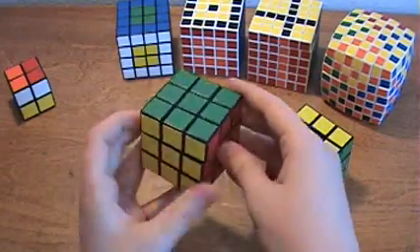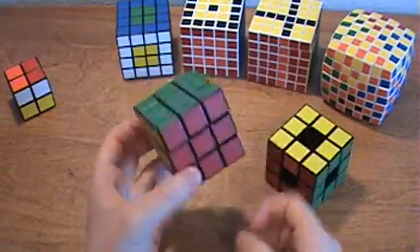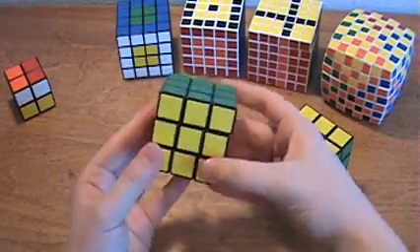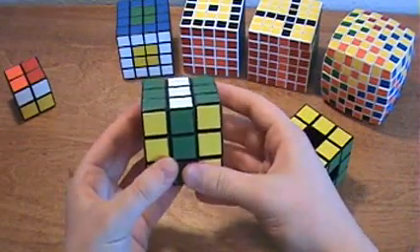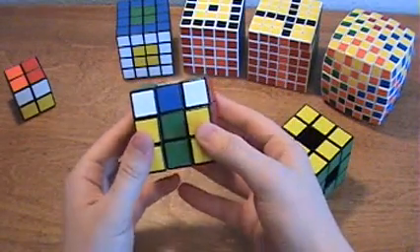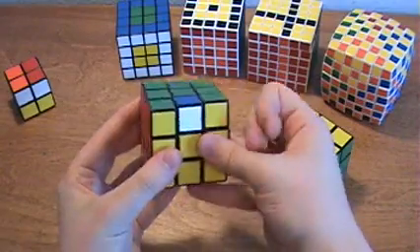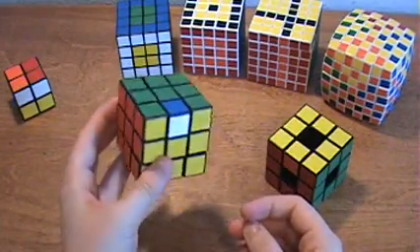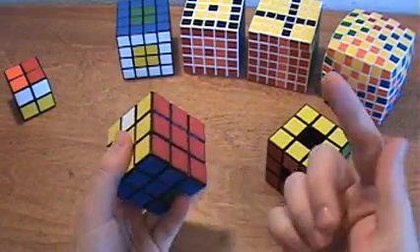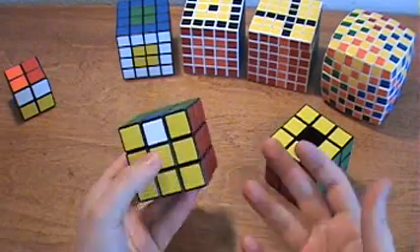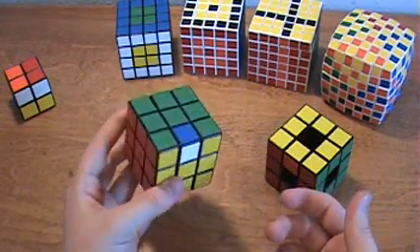And this one we will be switching 3 edges with each other. To do that, just simply rotate this middle layer down, do a U2, rotate the middle layer back up, and then do another U2. It's very simple, and I'm not even putting the algorithm up there because it's just so easy to memorize.